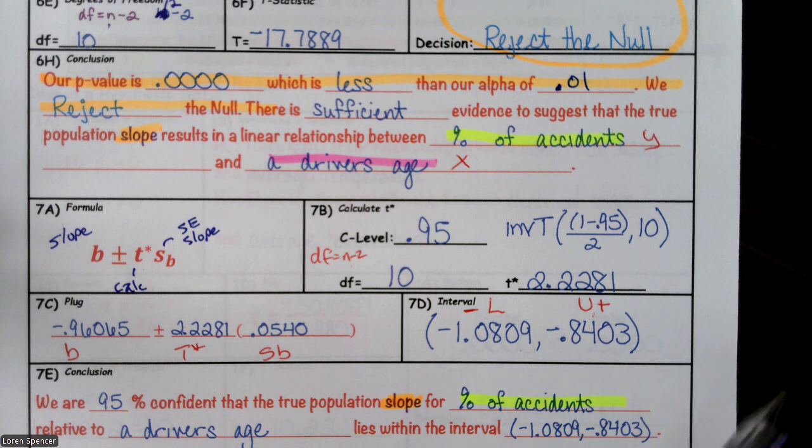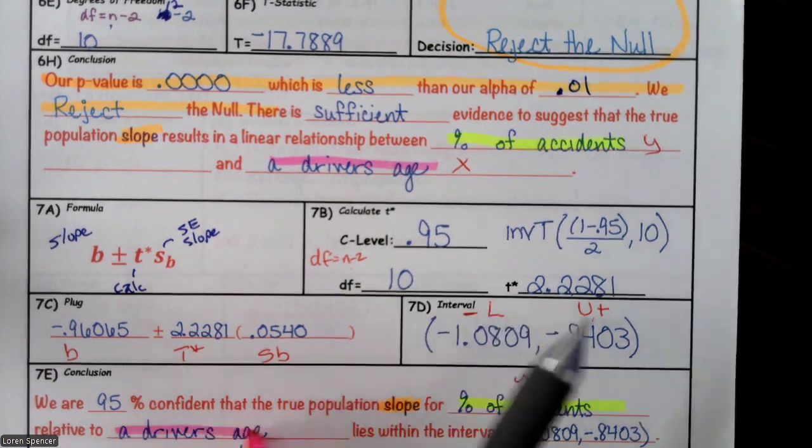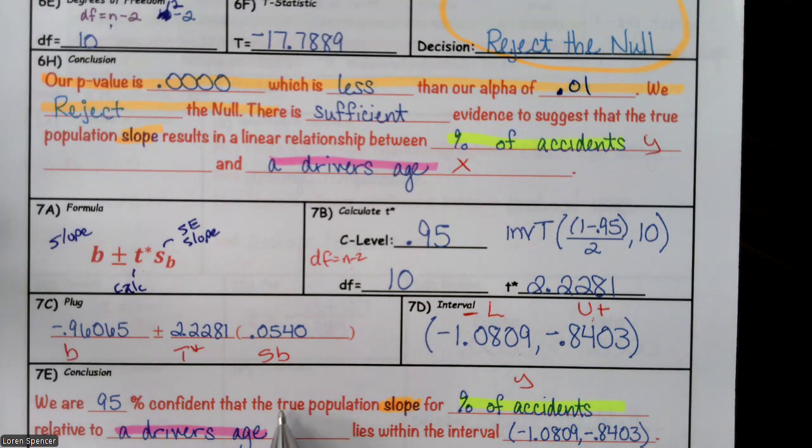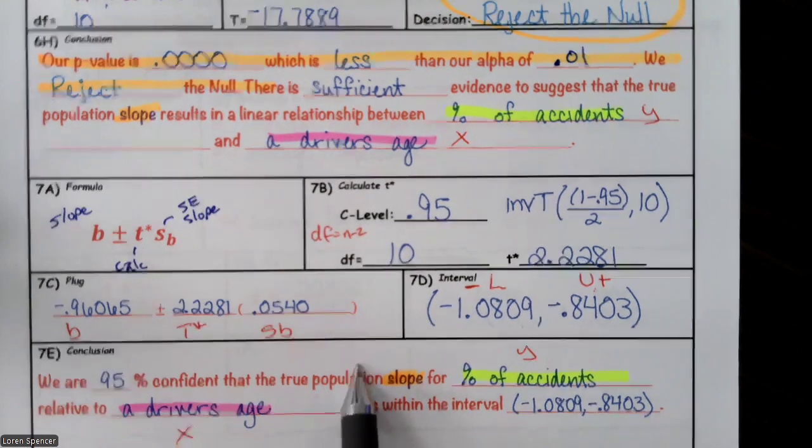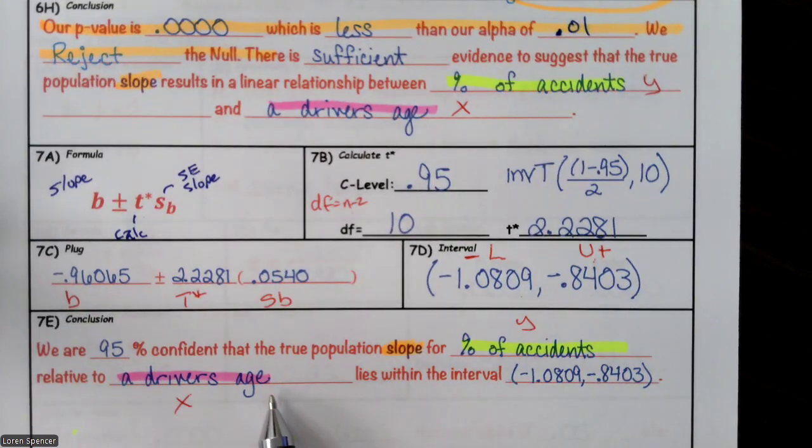So here we have percent of accidents, which is our Y, relative to a driver's age, which is our X, lies within the interval here. So we're 95% confident the true population slope for percent of accidents relative to driver's age lies within this interval.